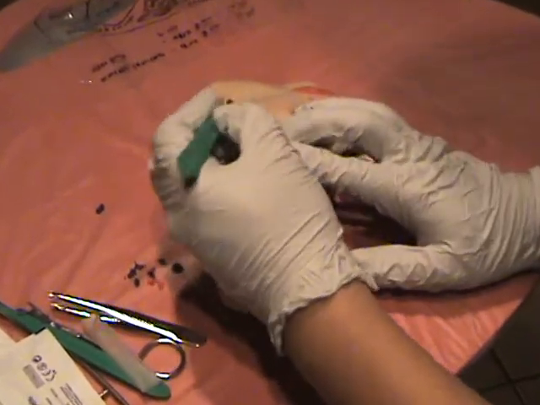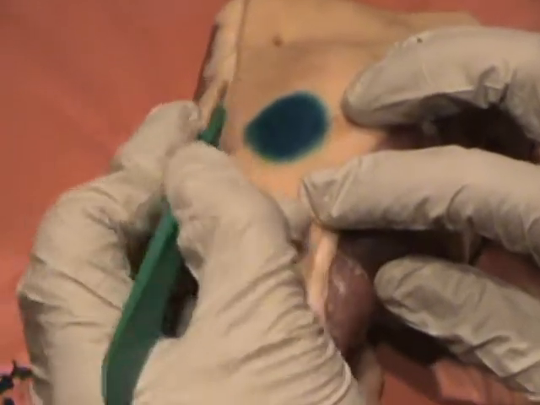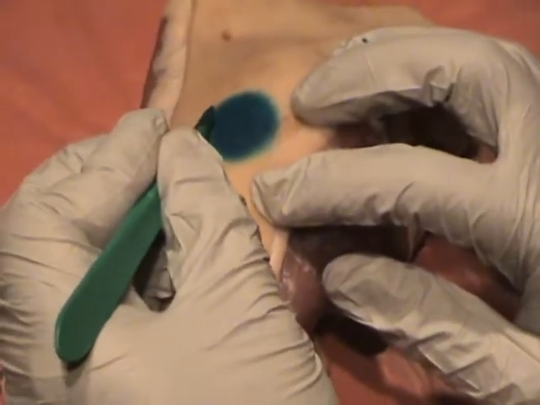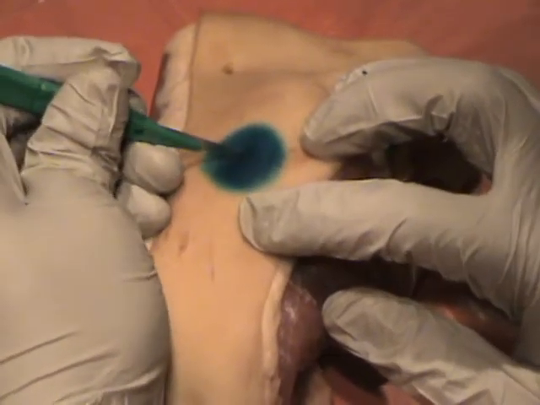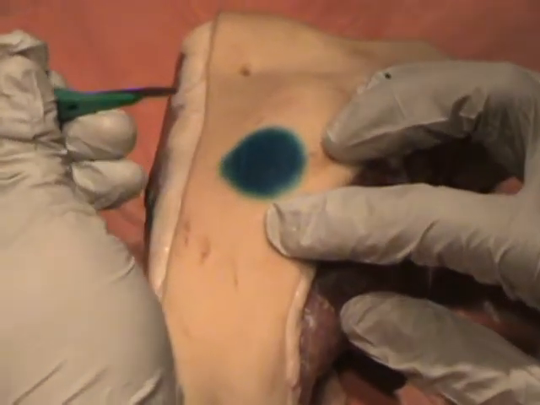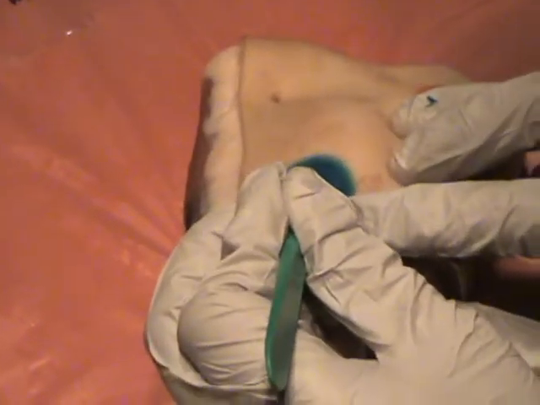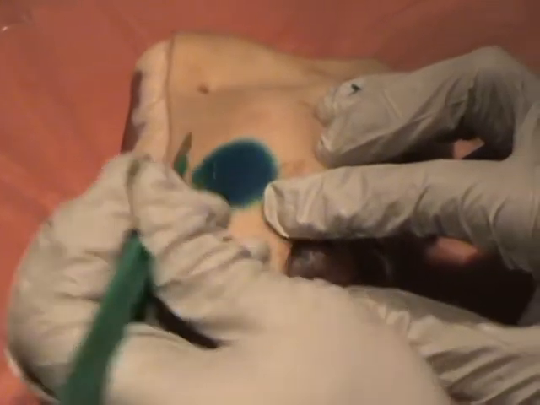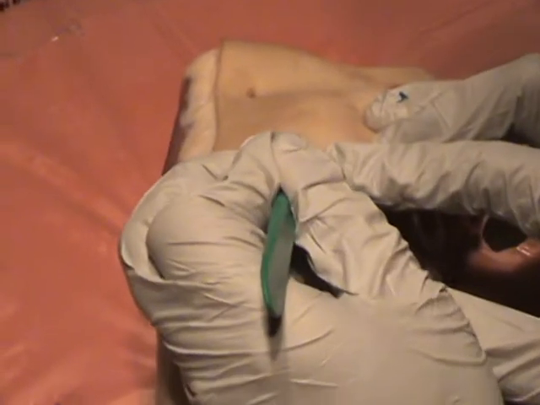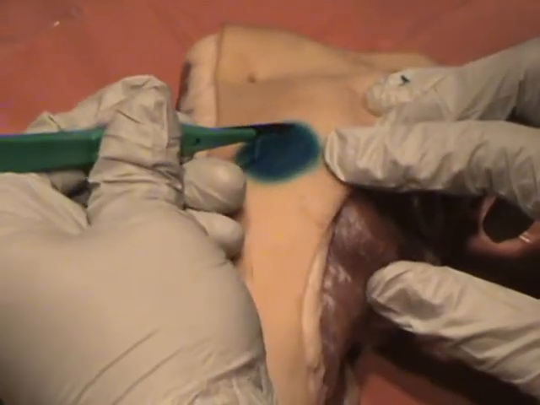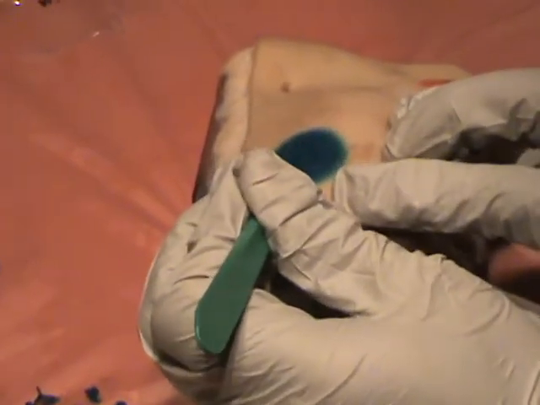So I'm gonna cut over here. Oops. This is a one sharp scalpel.